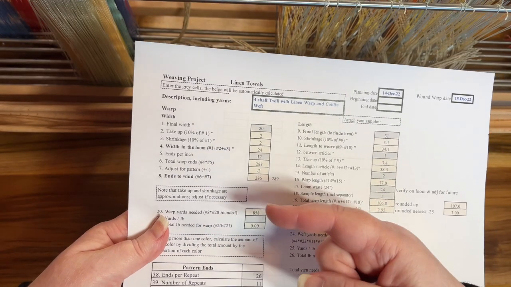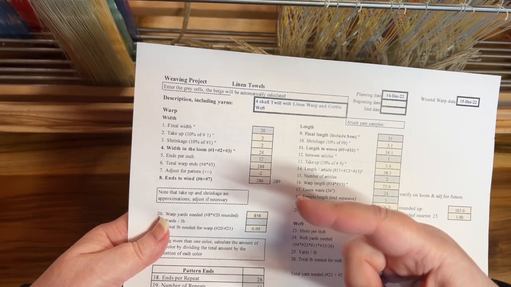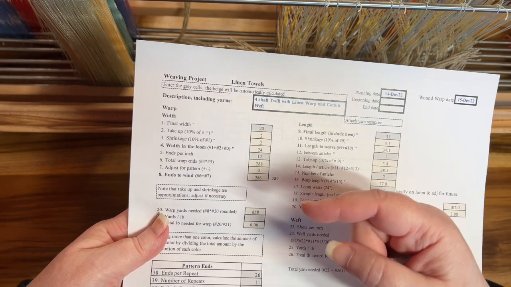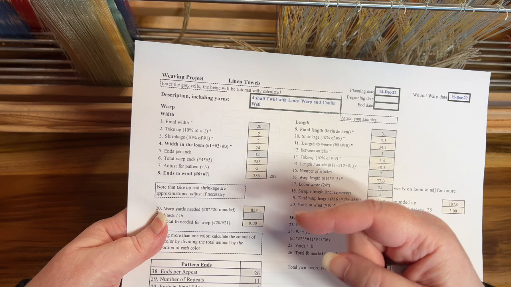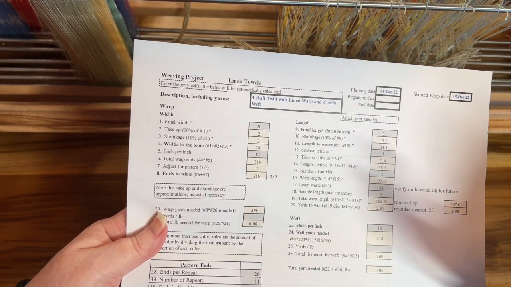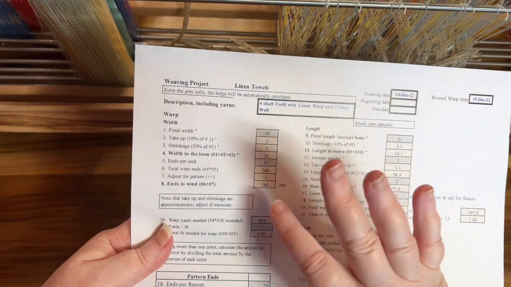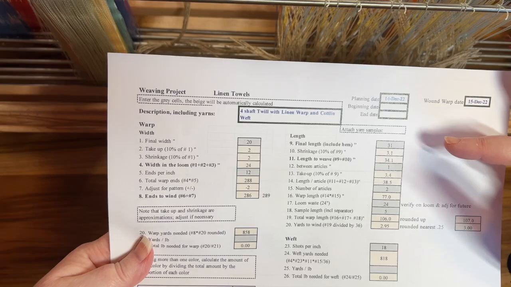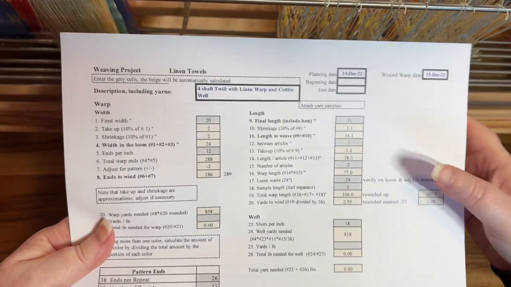And so periodically I'll have to go and lengthen the amount of warp released from the weight so that they can move freely. So that's kind of where I'm at with the width of my warp. Now I have the length of my warp to calculate.